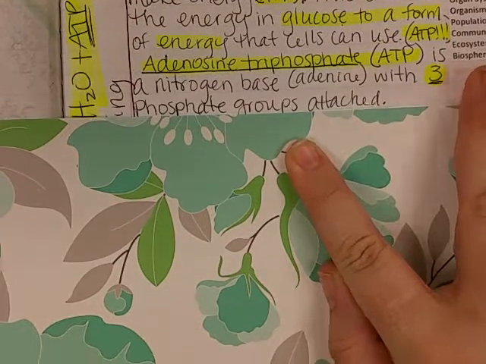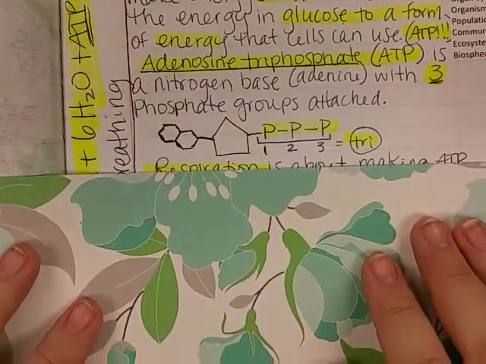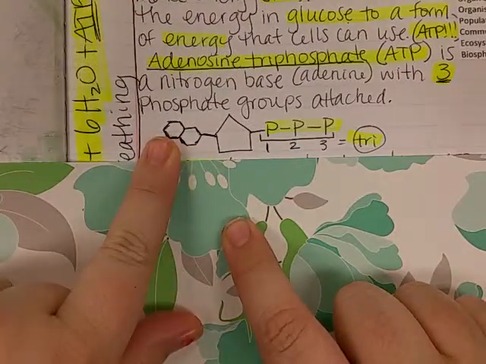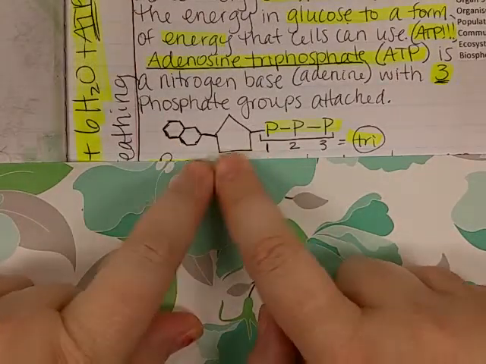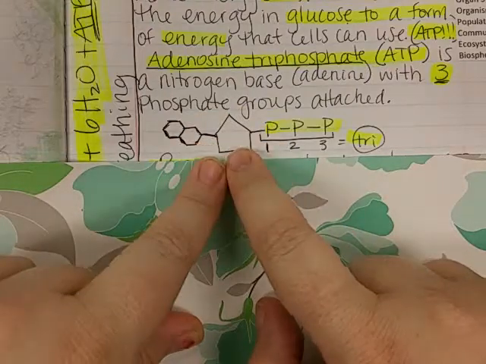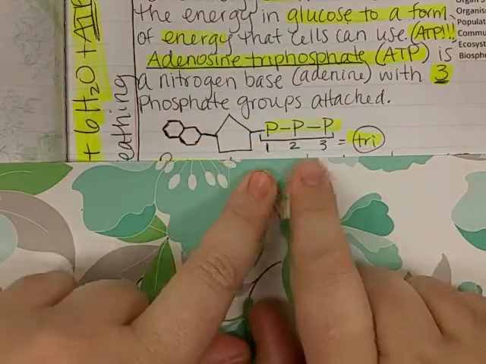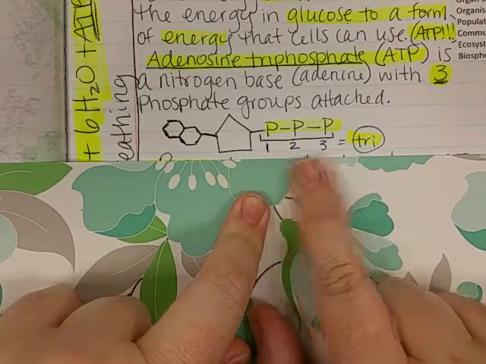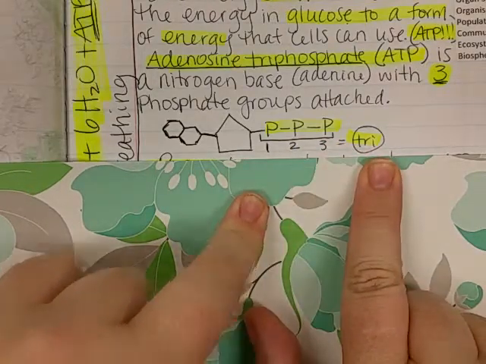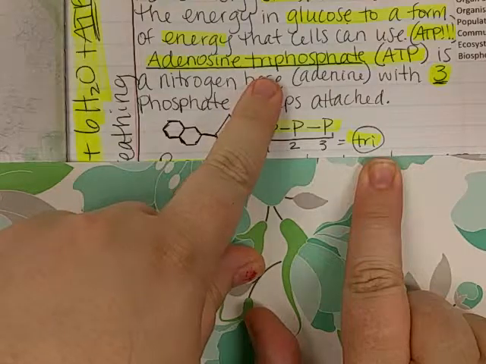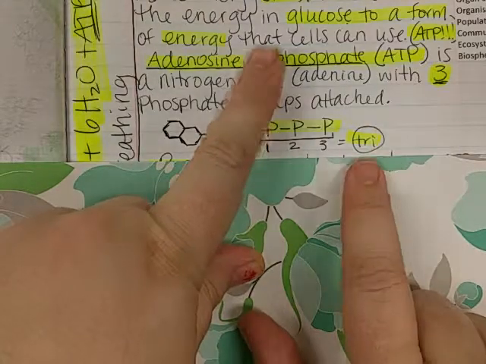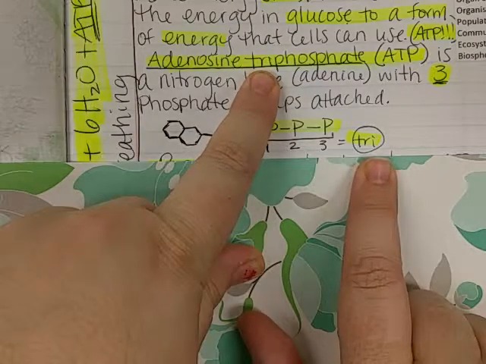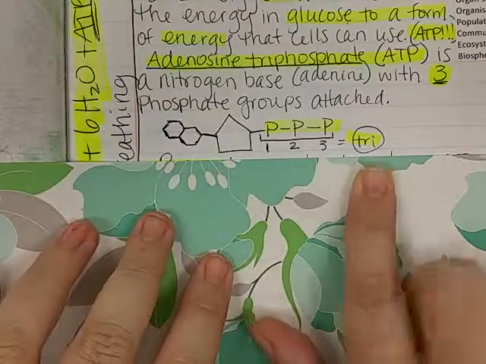Okay. So when we look at what it looks like, there's our adenine right here. Then this is a sugar. See, it's got the pentagon shape, a ring shape. That's a sugar. And then we've got 3 phosphate groups. Okay. So we've got 1, 2, 3. 3 means tri. That's why it's adenosine triphosphate. It's important that you remember this because there are actually 3 versions of this molecule. This is the first one.